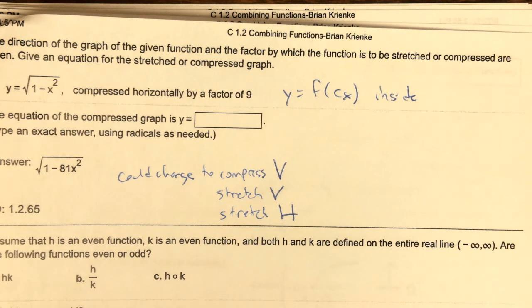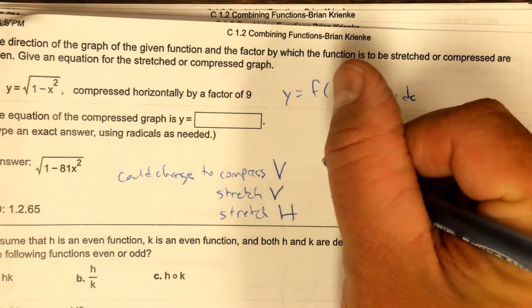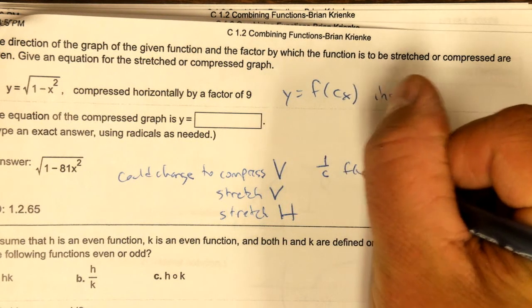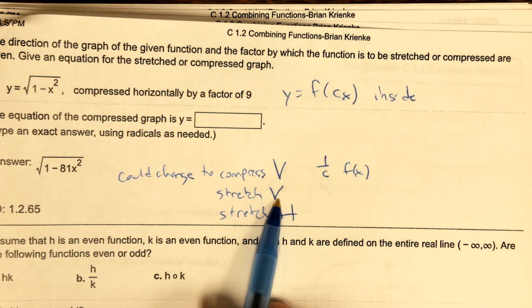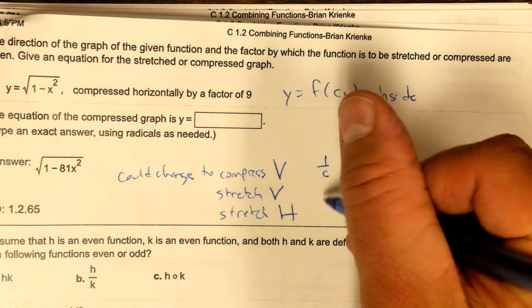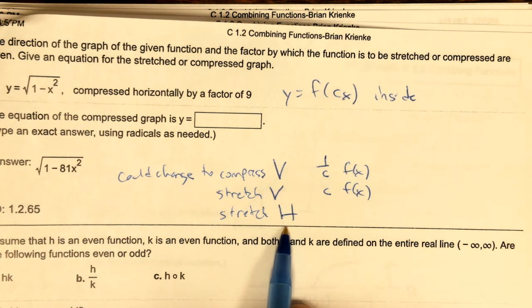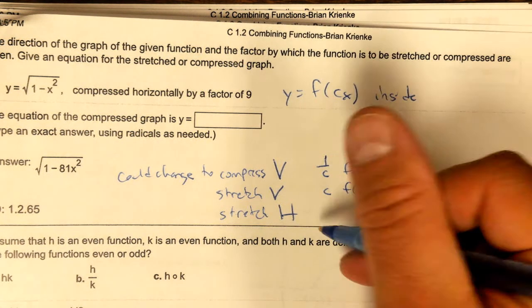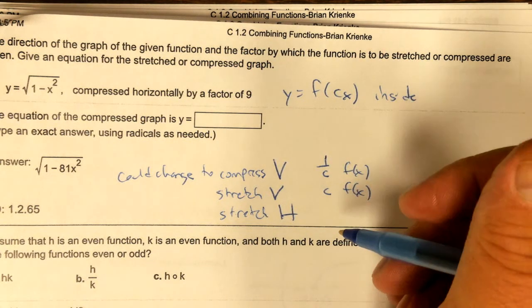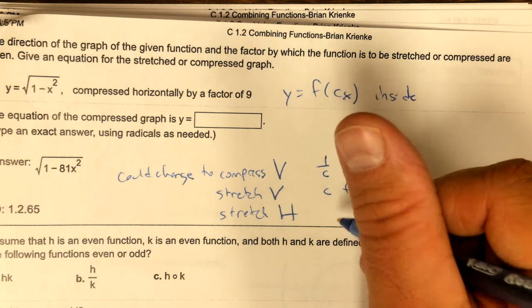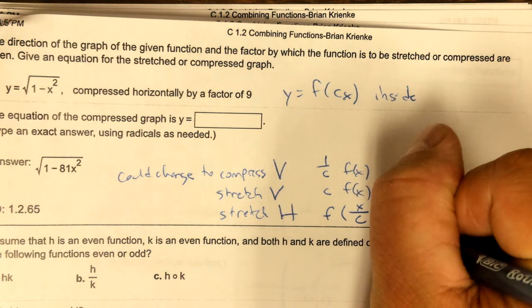I'll show this part again. Compress vertically is if it's 1 over c and then f of x, which is kind of easy. Stretch vertically is the easiest one if you ask me: c and then f of x. Stretch horizontally is the one with divide. So the horizontal ones are the ones where it could be confusing. So you want f of x over c.